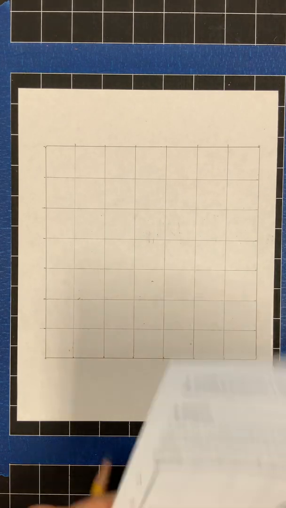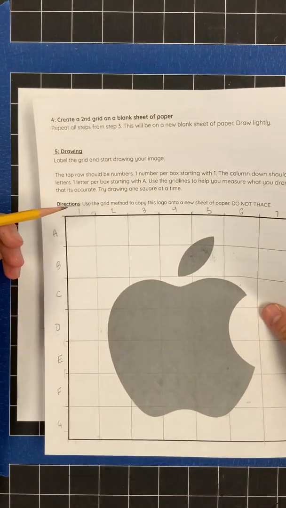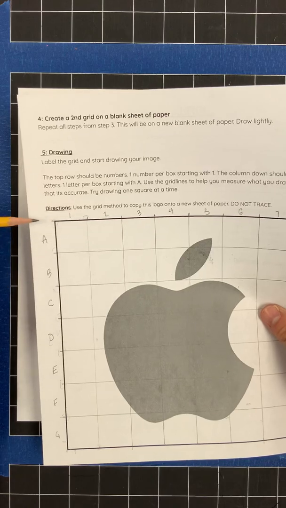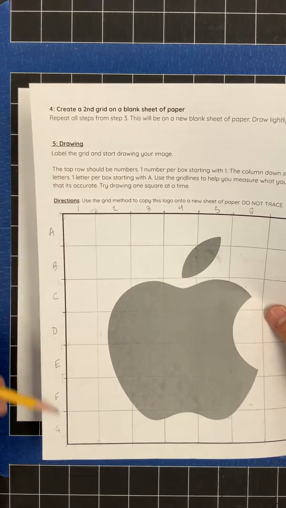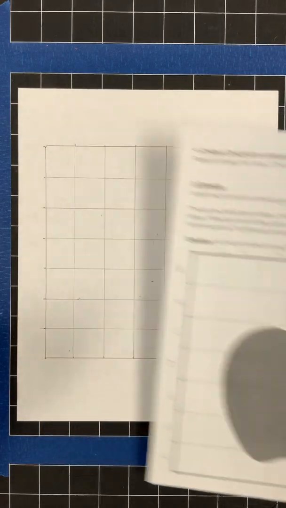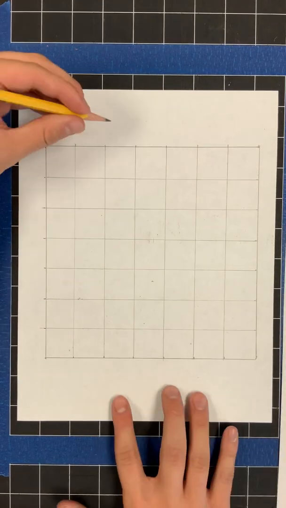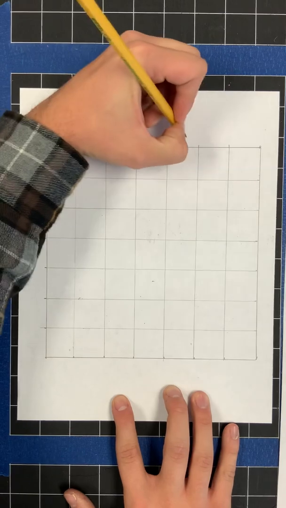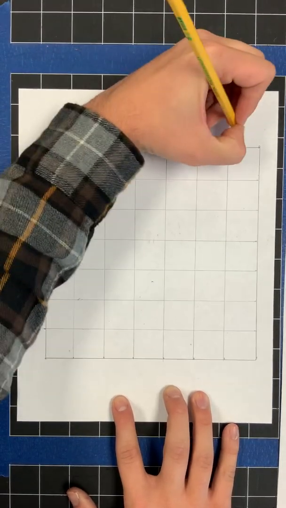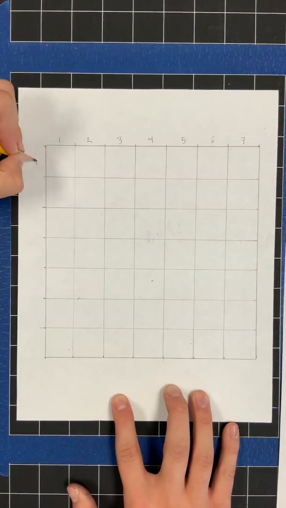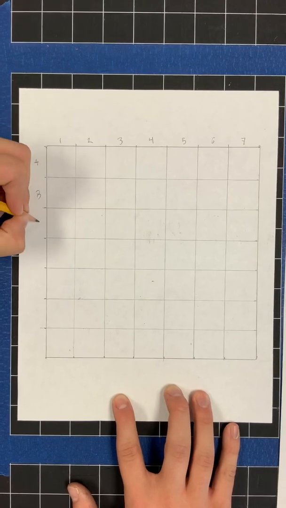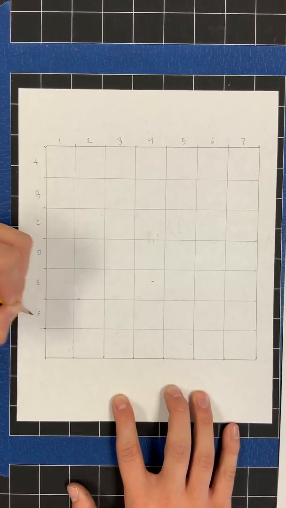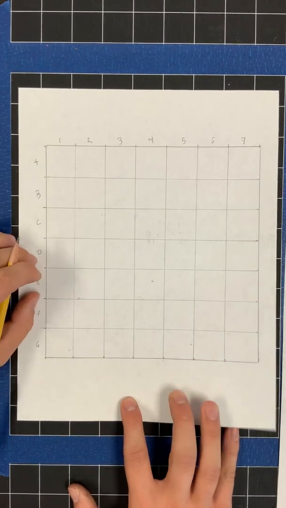I'm gonna do the same thing I did here, and I'm gonna label my top row in numbers 1 through 7, and I'm gonna label my column from top to bottom A through G. Exactly the same way. 1, 2, 3, 4, 5, 6, and 7. A, B, C, D, E, F, G.